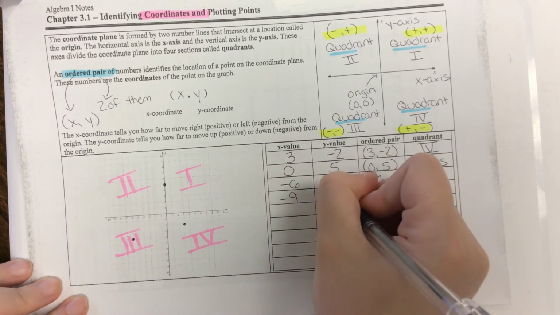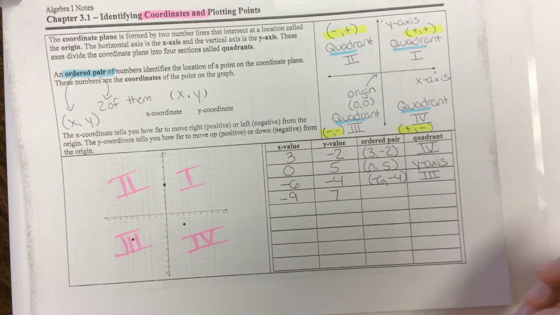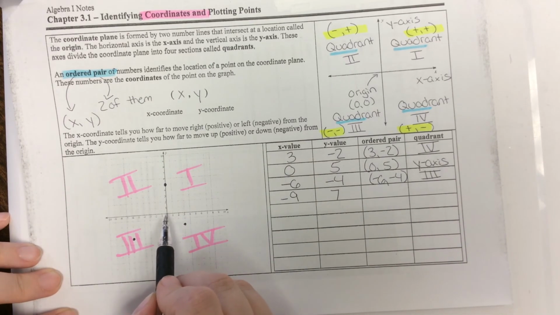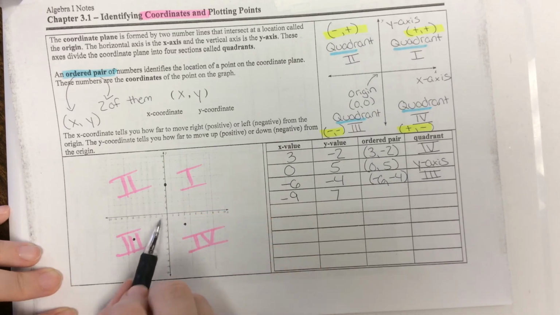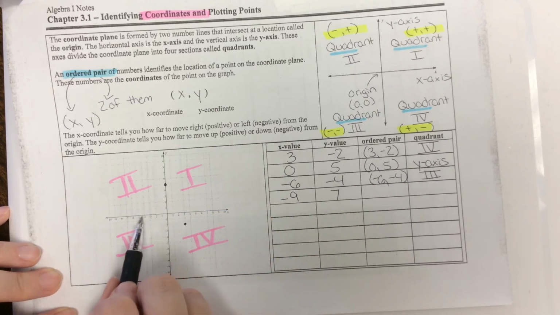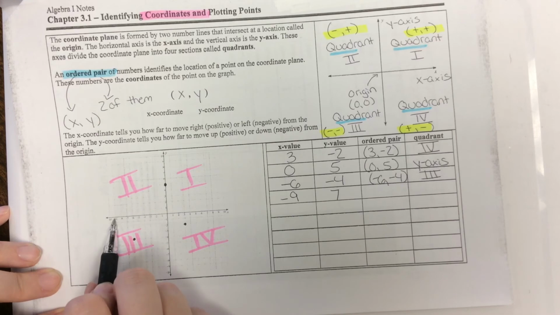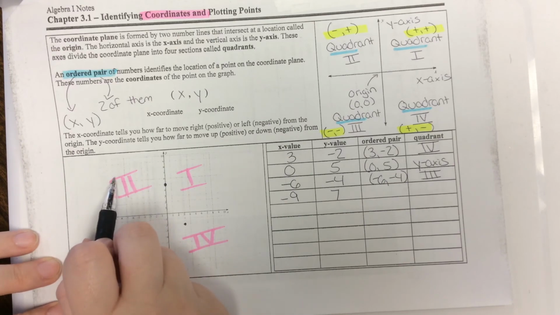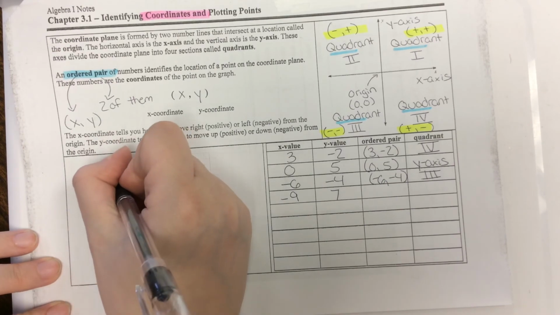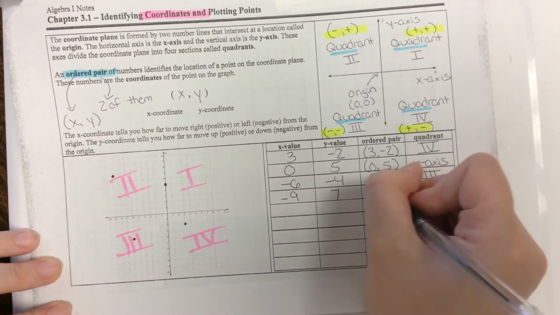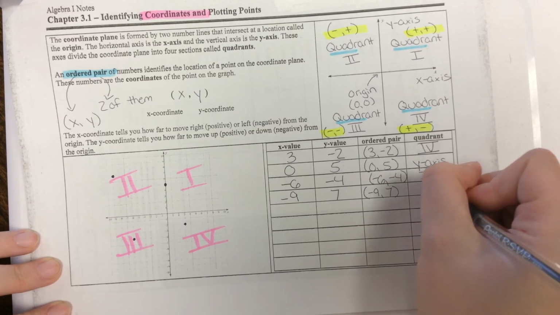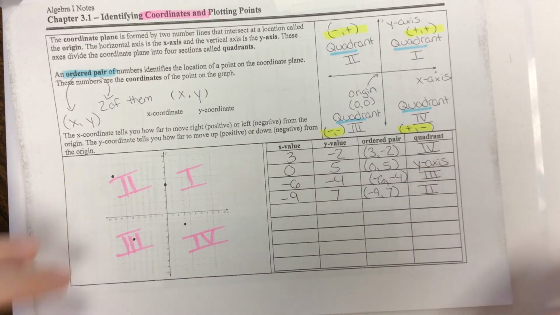-9 and 7. Okay, so let's plot this one also. We need to go negative in the left direction 9 units. 1, 2, 3, 4, 5, 6, 7, 8, and 9. Then leave your pencil here and go up +7. That's right here. Okay. So our ordered pair is (-9, 7). Close your parentheses. And we are in quadrant 2.